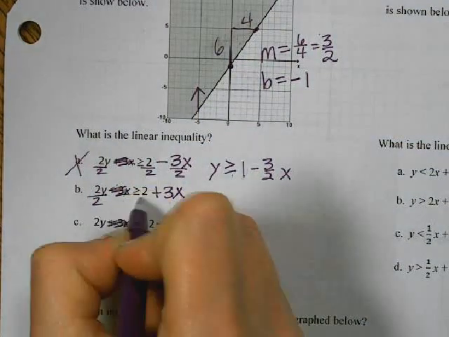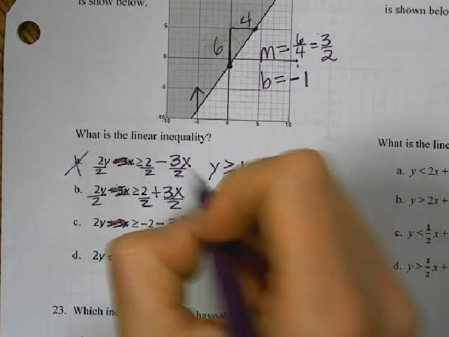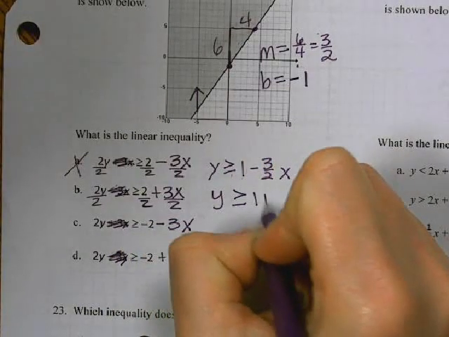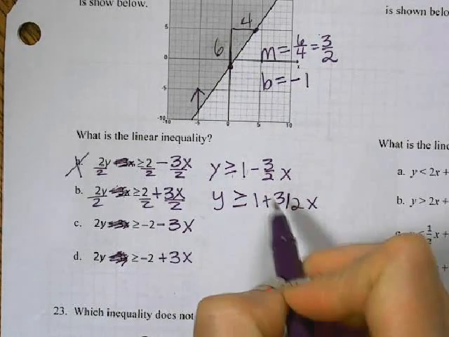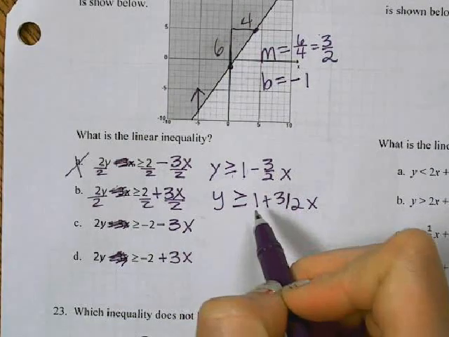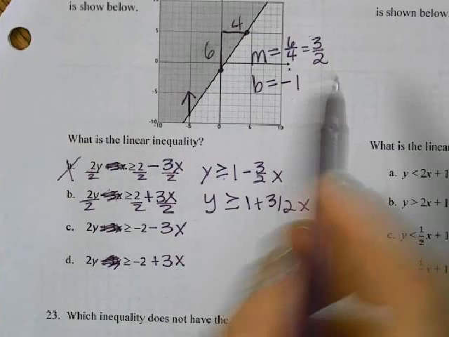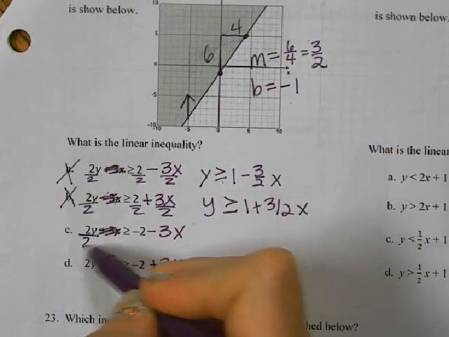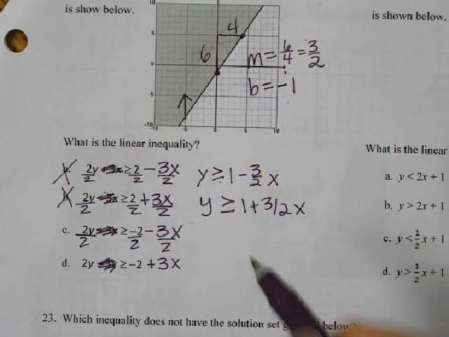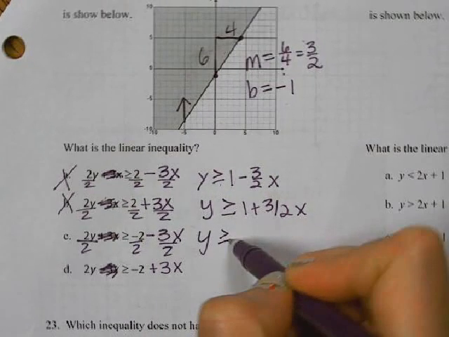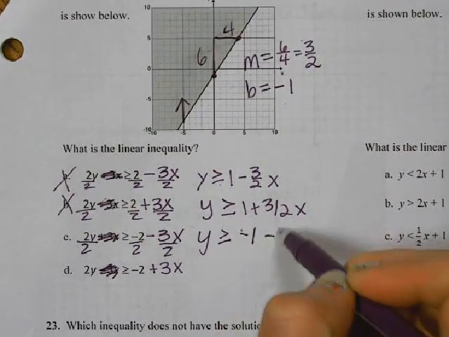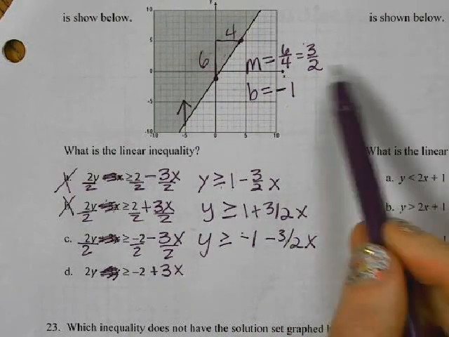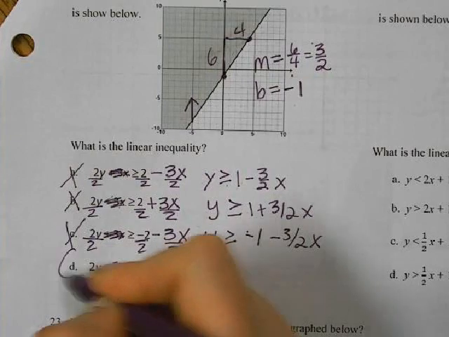So here I'm going to divide everything by 2. So I get y is greater than or equal to 1 plus 3 halves x. I have a positive slope and a positive y-intercept. That's not what I want. I want it to be negative 1, so it's not B. Number 3, divide everything by 2. So we get y is greater than or equal to negative 1 minus 3 halves x. Well, now I have a negative slope, so that's definitely not it.